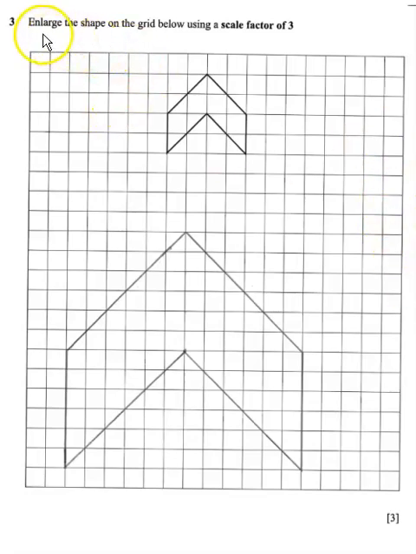For question 3, it says enlarge the shape on the grid below using the scale factor of 3. So scale factor of 3 just means the other shape should be 3 times bigger. So if we take one side, and we can see the side of 2 here, that should be 6 here. So 1, 2, 3, 4, 5, 6. And everything is 3 times bigger on this shape.